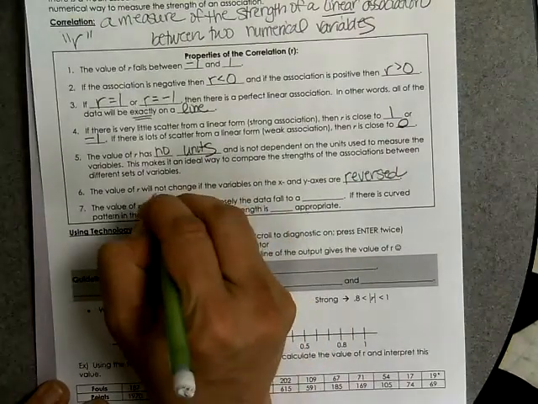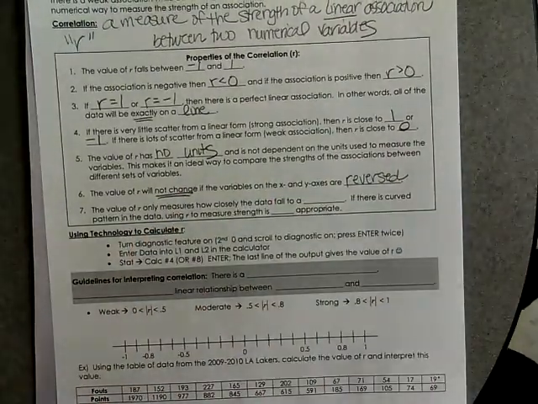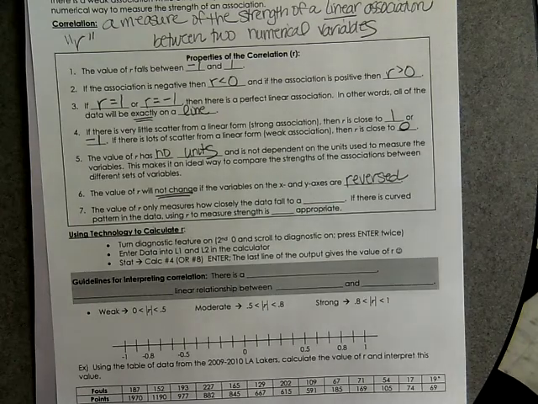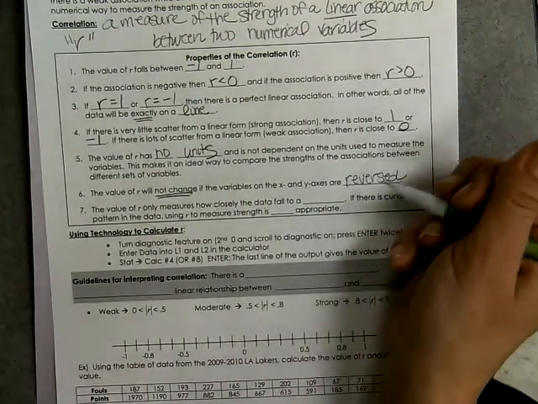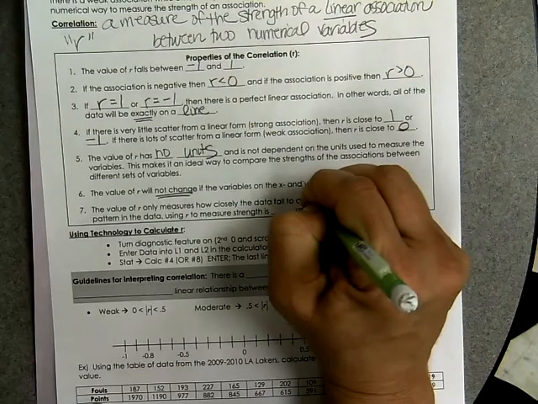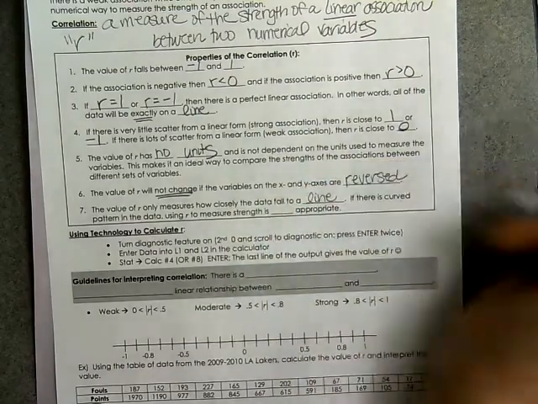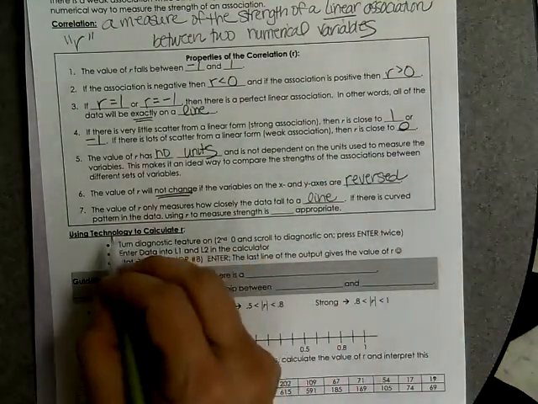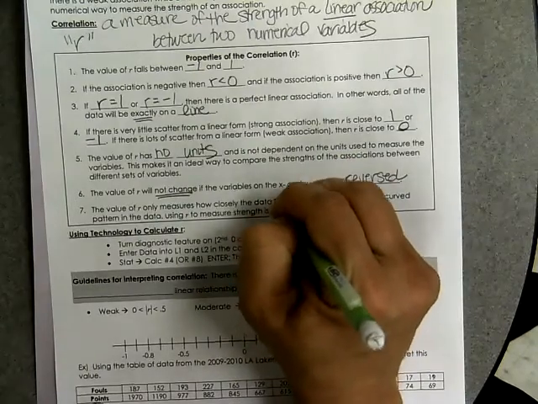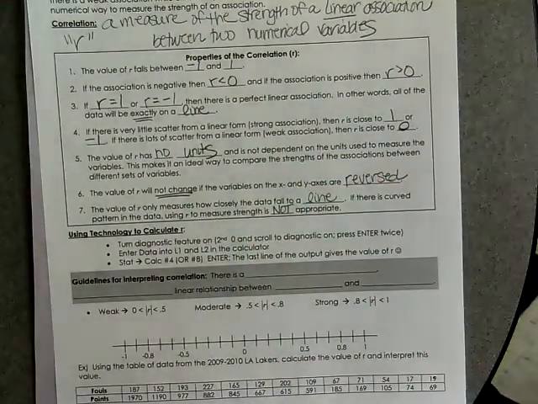So again, the value of r will not change if you switch the x and y variables. We do have to remember that the value of r only measures how closely the data falls to a line. If there's a curved pattern, using r to measure strength would not be appropriate.